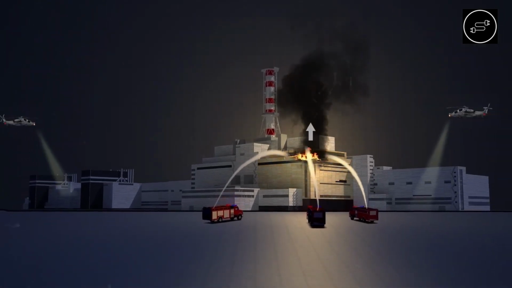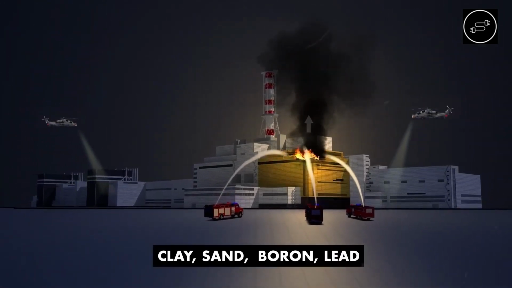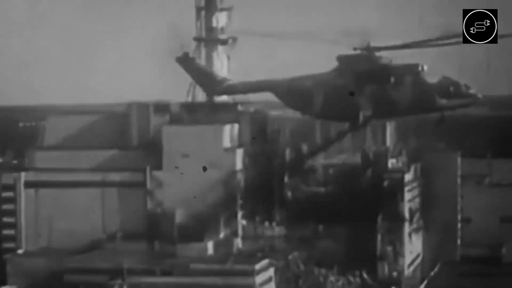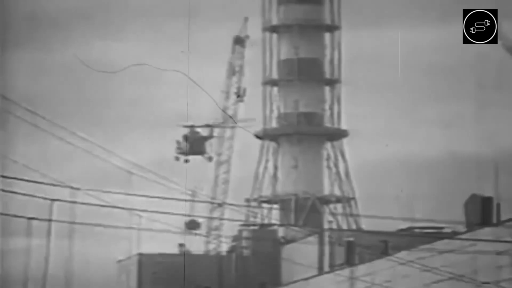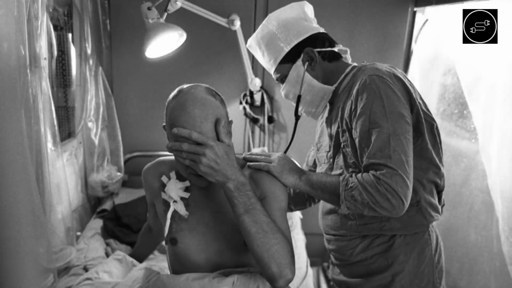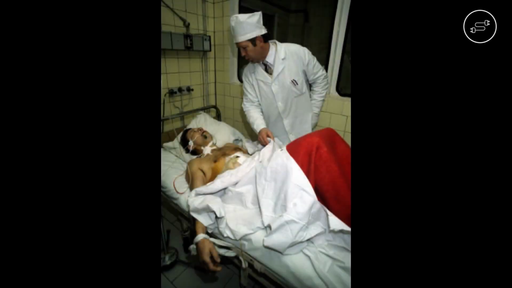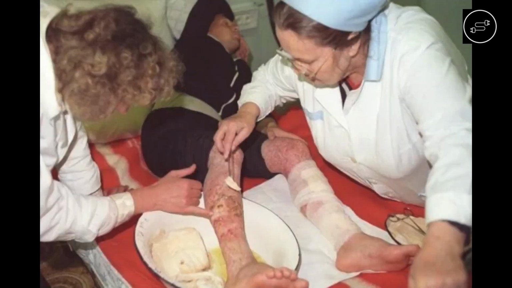Helicopters were called in to drop soil, sand, boron, and lead from above, as these materials could help contain the spread of radiation. However, one helicopter crashed due to radiation exposure, killing all 4 on board. When the firefighters returned from the site, they too started falling sick, and within a few months, 28 of them lost their lives. Those who were exposed to lower radiation levels died a few years later, with some developing cancer.